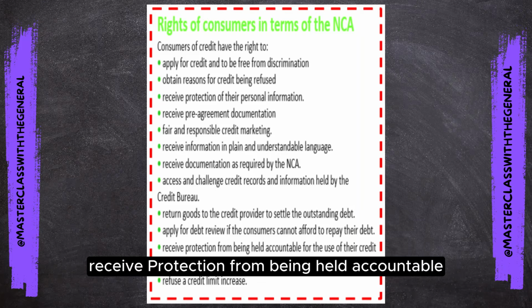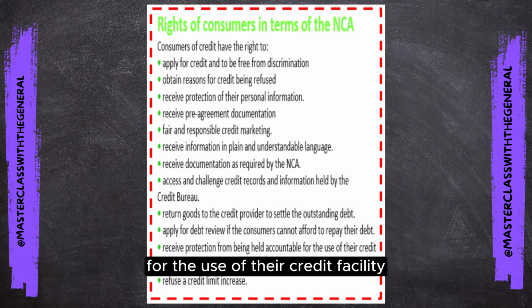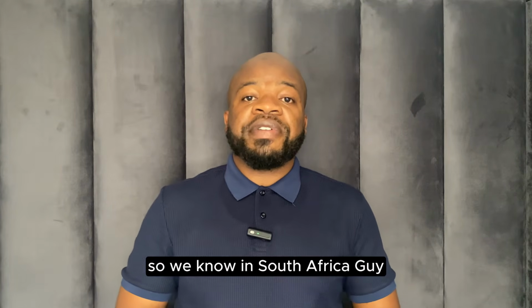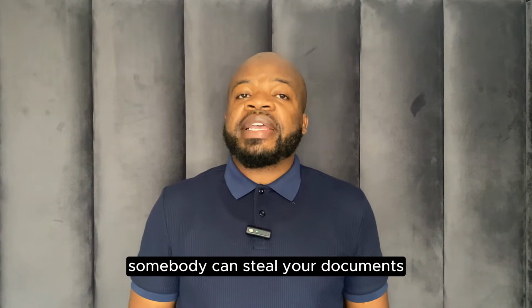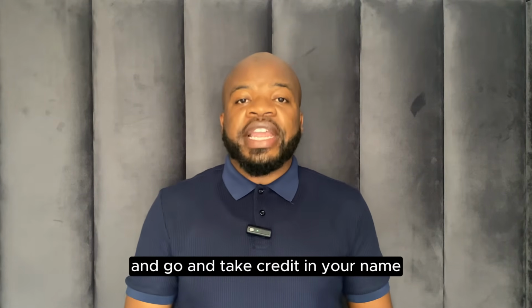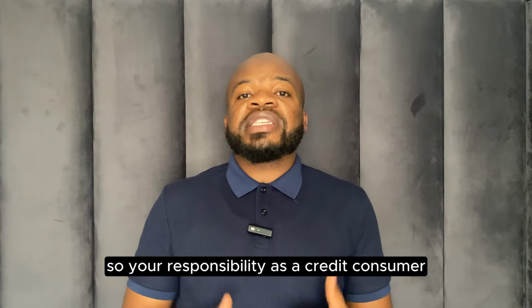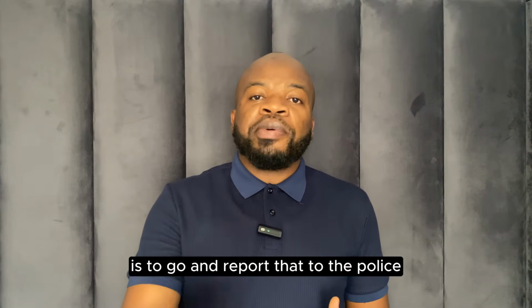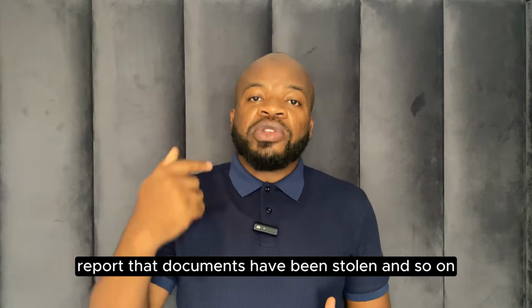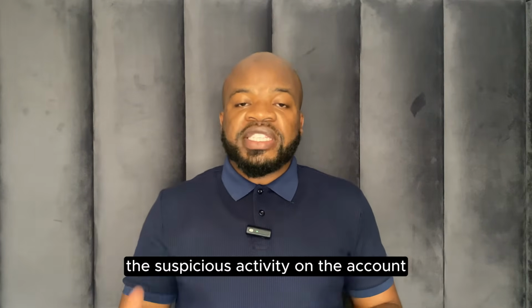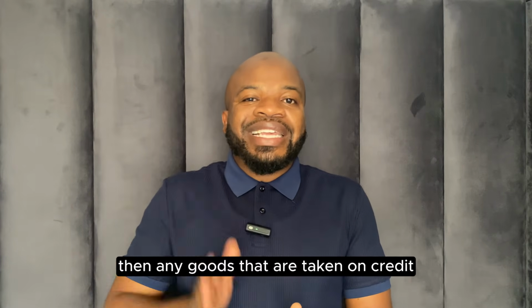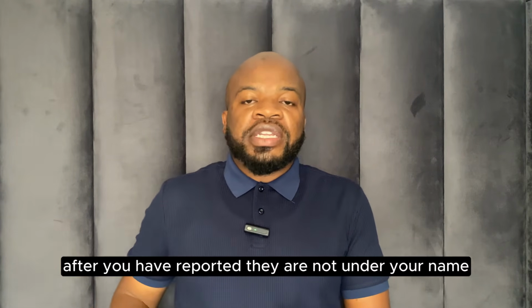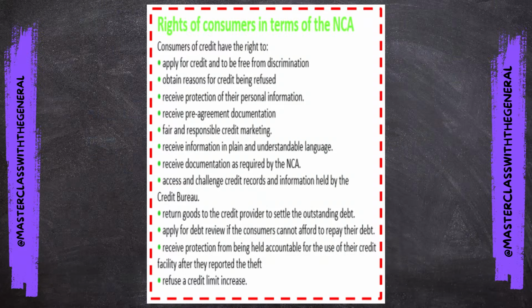Receive protection from being held accountable for the use of their credit facility after they reported the theft. So we know in South Africa, guys, identity theft is prevalent. Somebody can steal your documents and go and take credit in your name. So your responsibility as a credit consumer is to go and report that to the police, report that documents have been stolen and so on. There's suspicious activity on the account. Then any goods that are taken on credit after you have reported, they are not under your name.